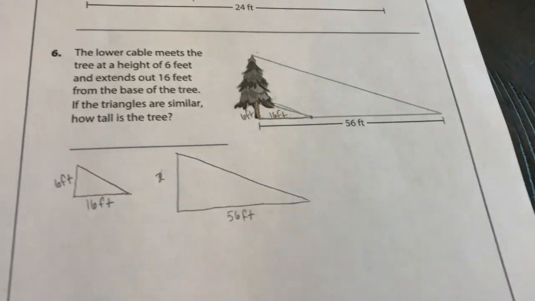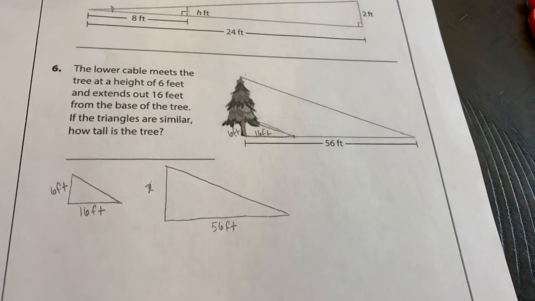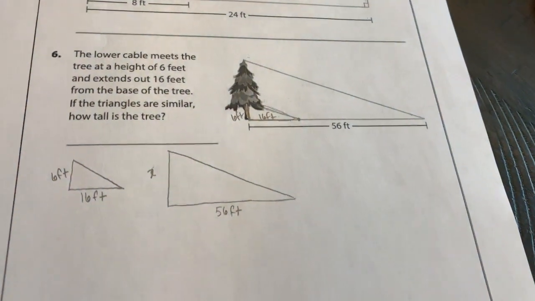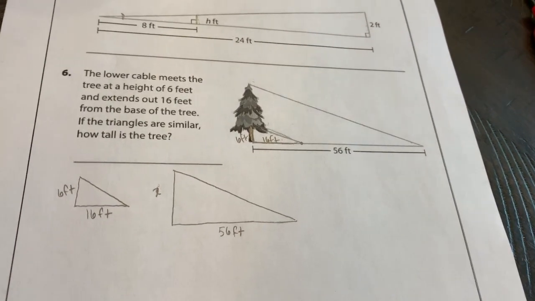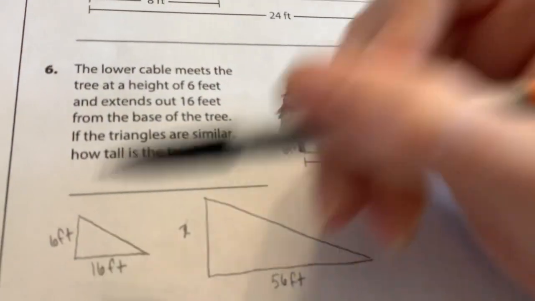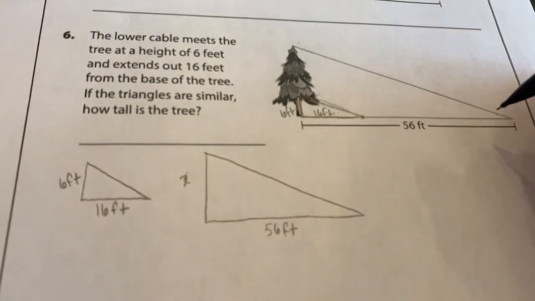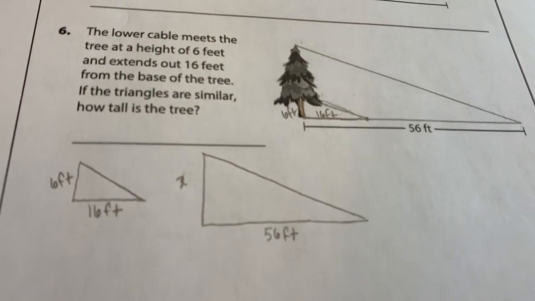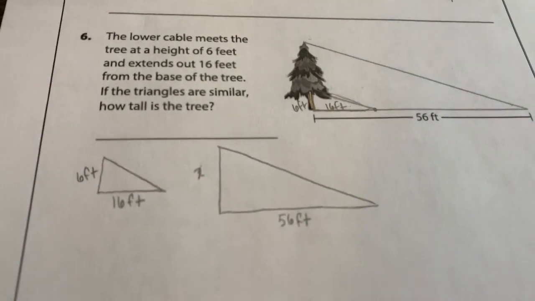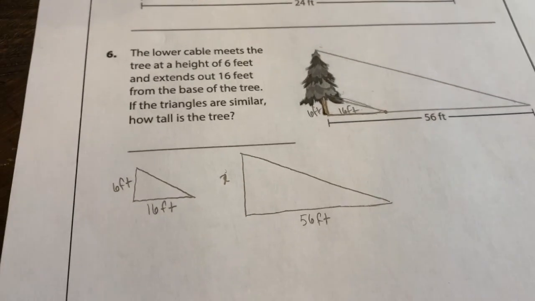Okay. So again, I can assume that these are similar because we are sharing this angle here. And technically these two angles are the same. I'm not going to get into that in this lesson. I guess they're not having you prove it. So we're just going to assume for now.